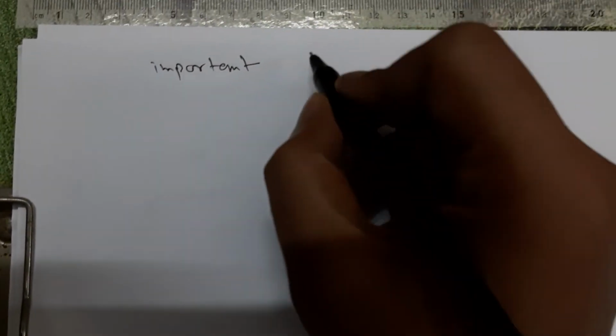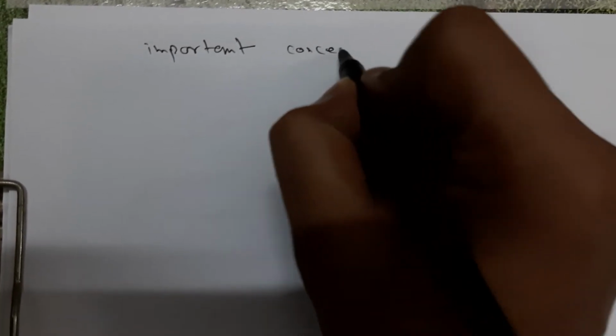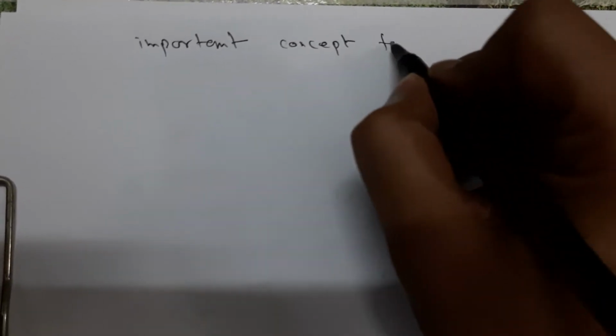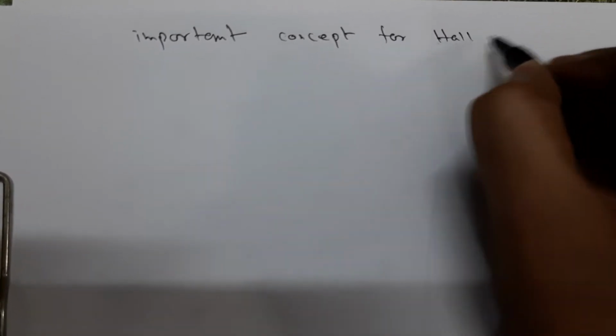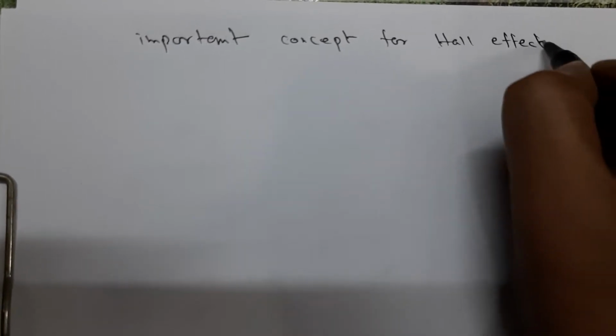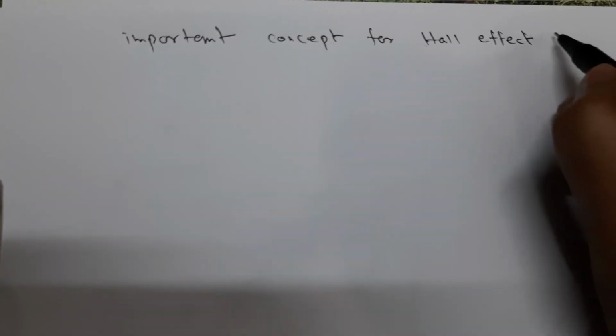So welcome back guys, and in this video we are going to learn about a very important concept, because in the next video we are going to learn about the Hall effect, and there we are going to use this expression. So this is an important concept for the Hall effect. This is kind of a preparation video for the Hall effect video.